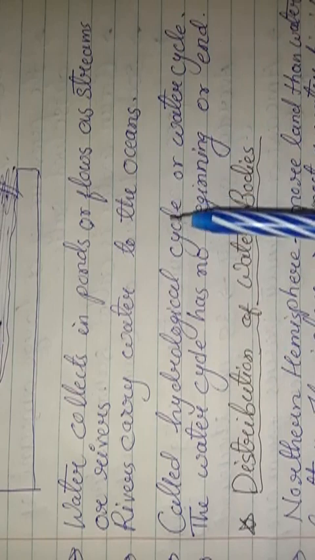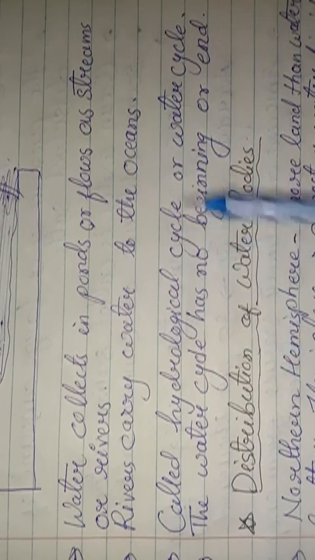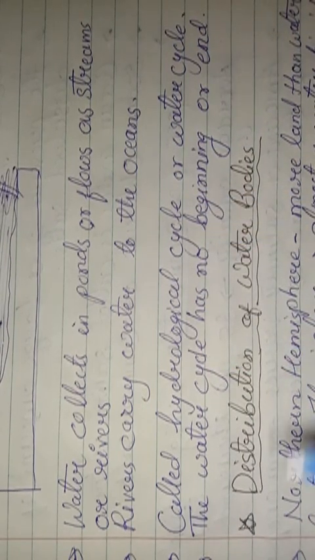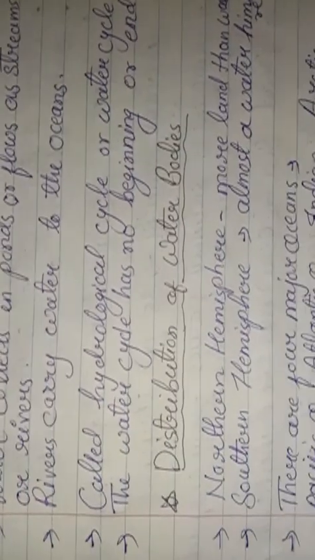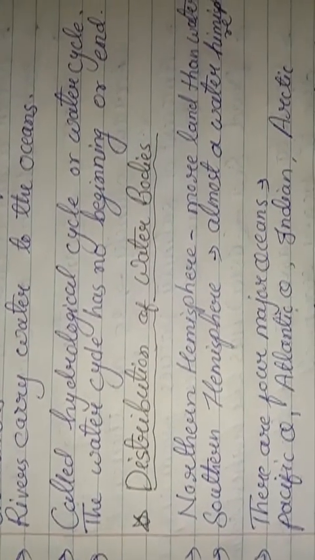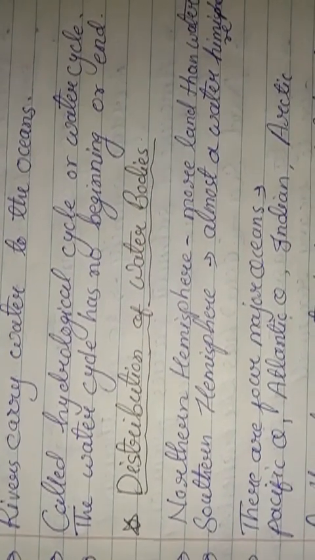Okay, this is the process of the hydrological cycle, or the water cycle. As we know, the water cycle has no beginning nor end. It is a continuous process. Now next we have to learn, children, about the distribution of water bodies.